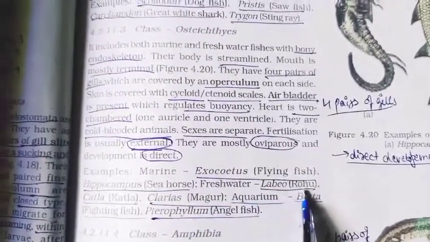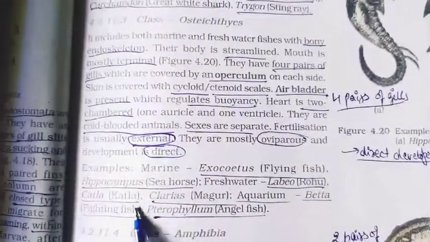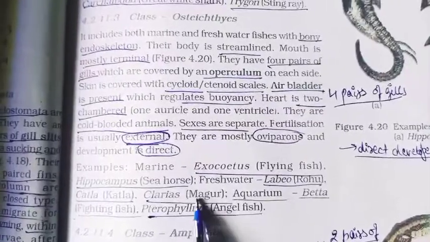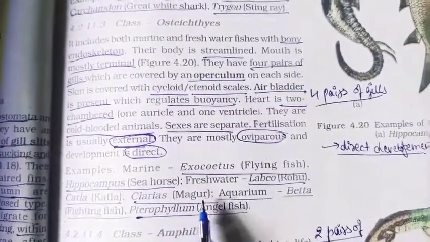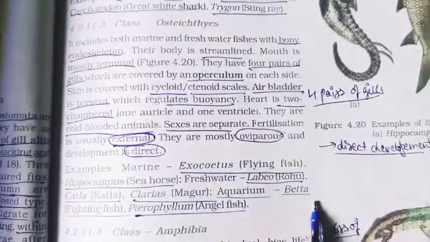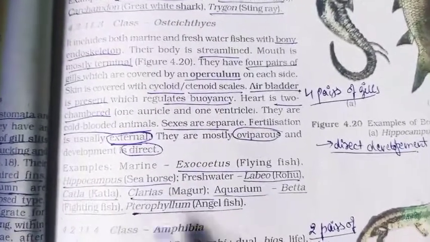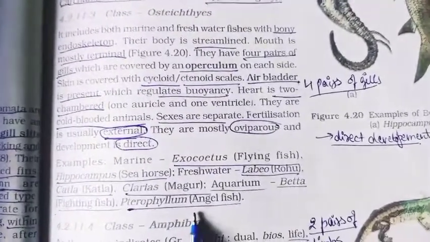Freshwater examples are Labeo, rohu, which is edible. Katla is also edible. Clarias, or magur, we also eat. Then aquarium fishes are Betta, that is called the fighting fish, and Pterophyllum is the angelfish.